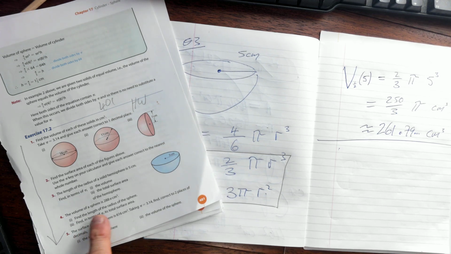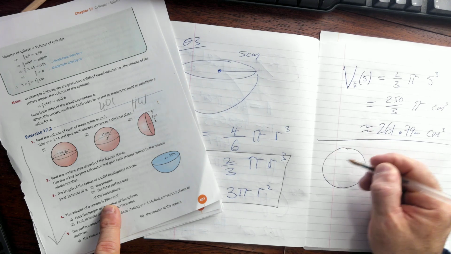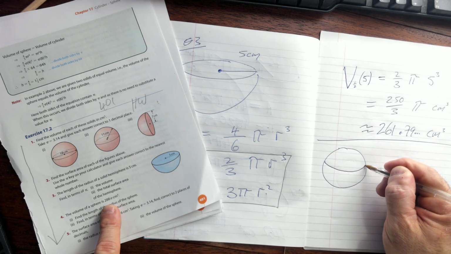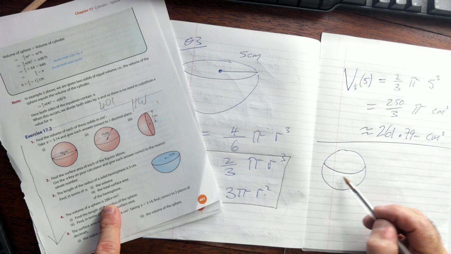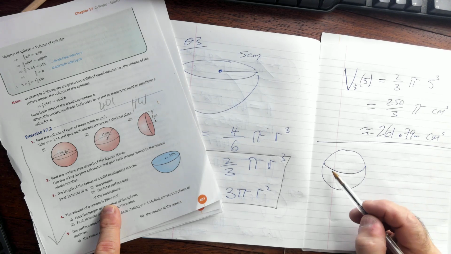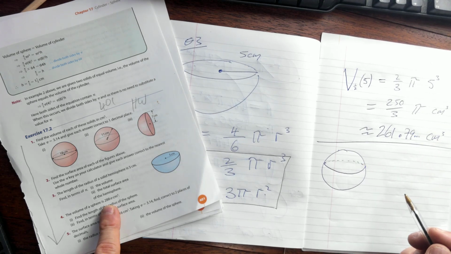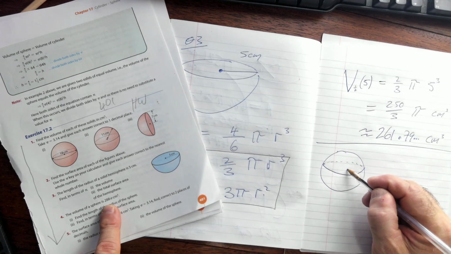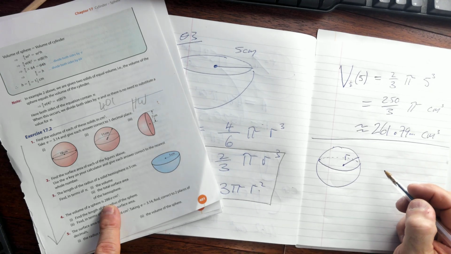Question 4, the volume of a sphere. Well, this time we're given the volume. Okay, so let's just draw our generic sphere with the front equator shown, and the back equator in a broken line. We do not know R, but we can write down R is what we want.